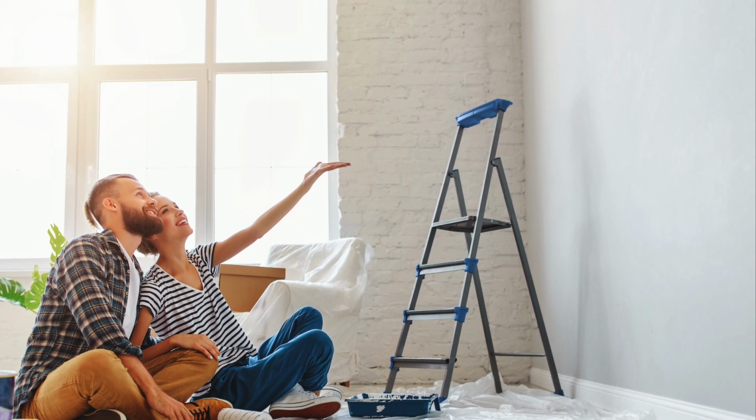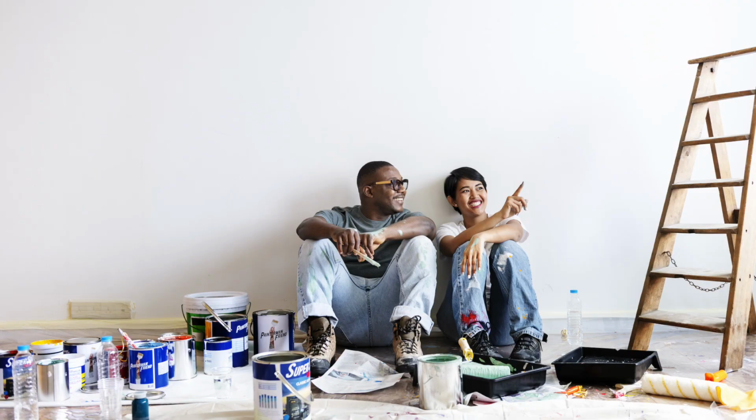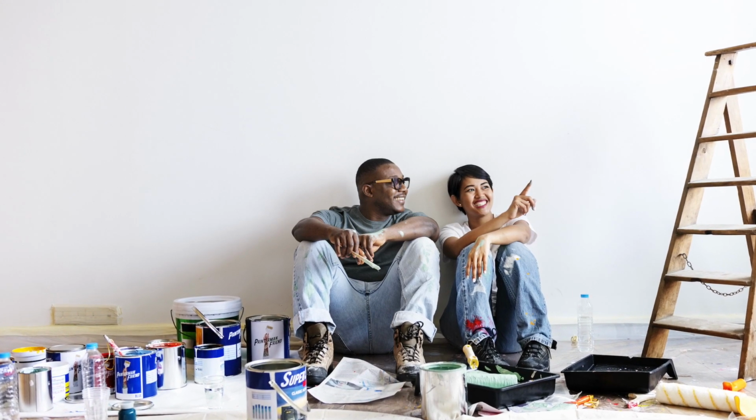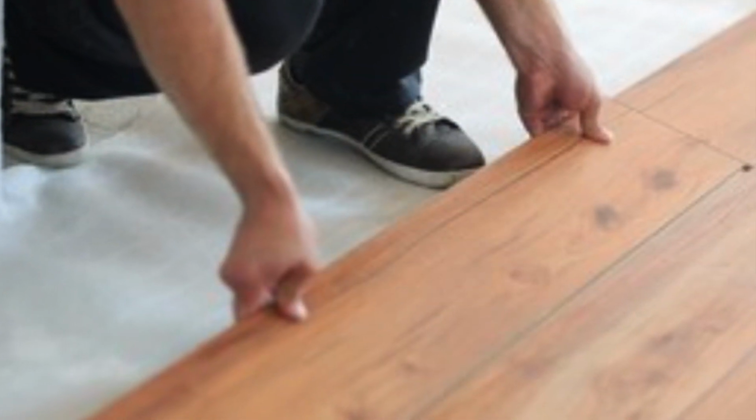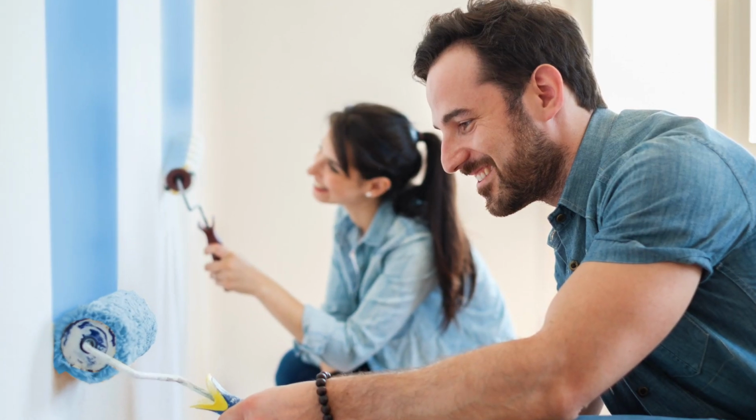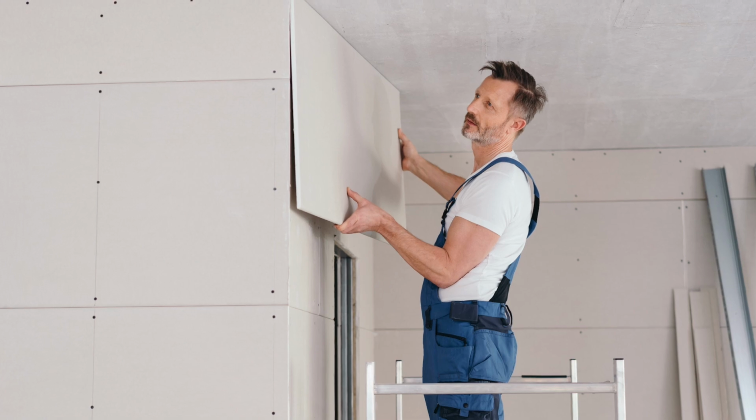If you perform some of the work yourself, that will save you even more money. The home construction spreadsheet can help you think through what some of those areas may be. Can you lay flooring? Can you paint walls? Maybe you can even hang drywall.